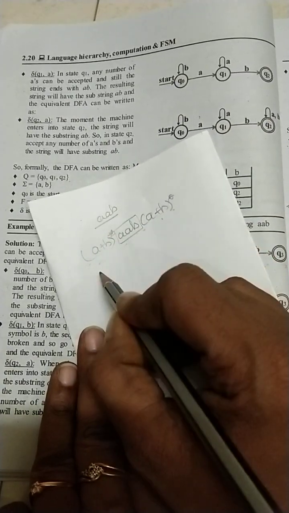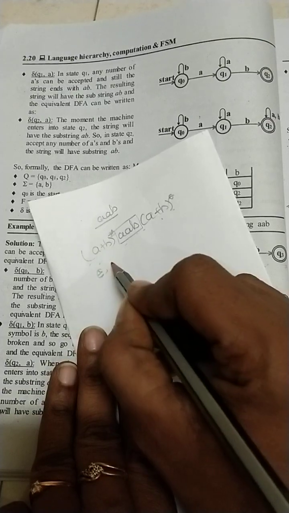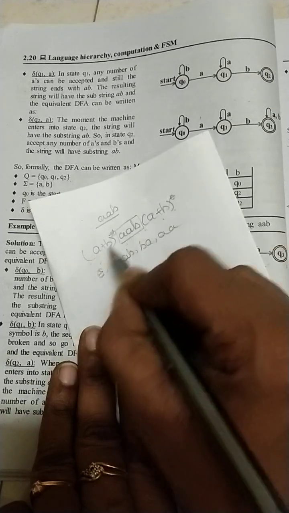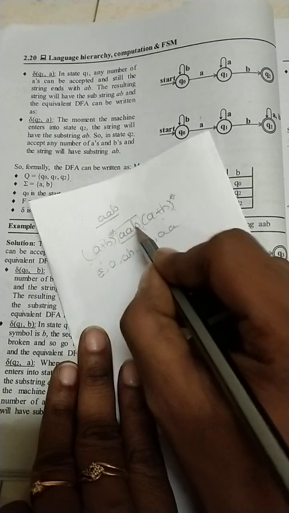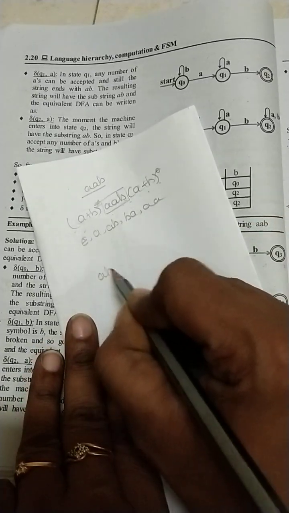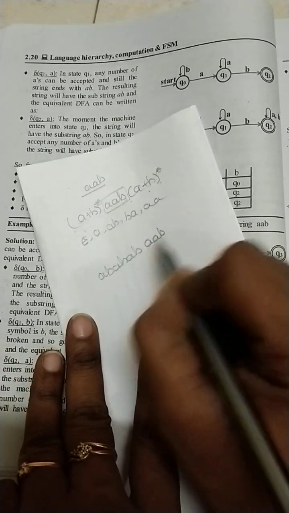So star means what? Star means zero occurrence, that is epsilon. It may have A, AB, BA, any occurrence of A's and B's. Okay, so substring means a minimum of one occurrence of AAB should be present in the string. So what are the possible strings? You can write however you want, but AAB should be present somewhere.